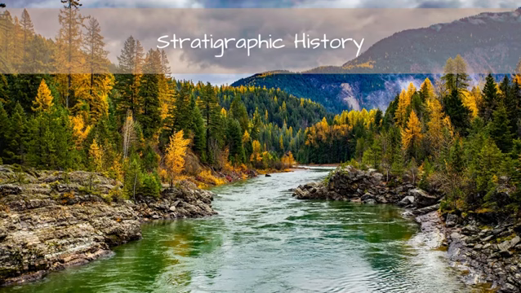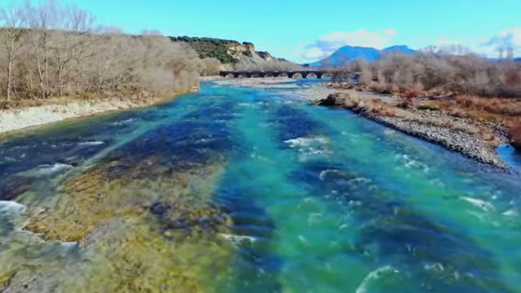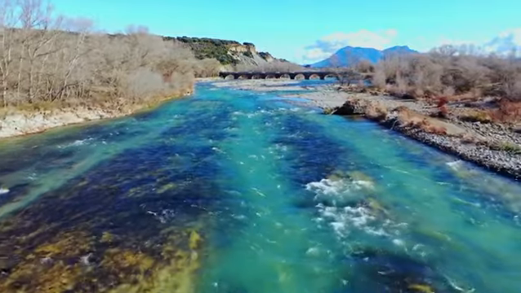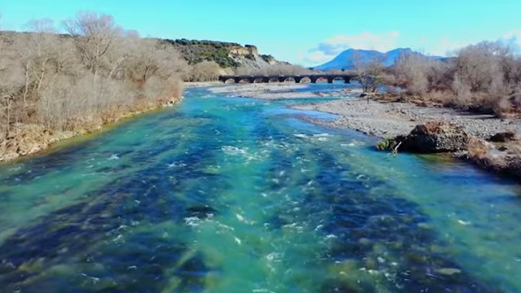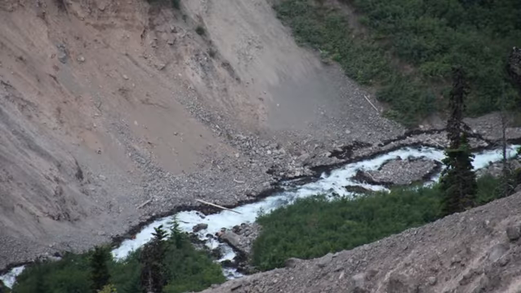Welcome. Today we are going to discuss stratigraphy, or the history of the environment that is recorded in sedimentary rocks. Sedimentary rocks tell the story of their history, from how far the sediments have traveled, to how they traveled, and where and how they were deposited. They are then lithified, preserving their history in the rock record.